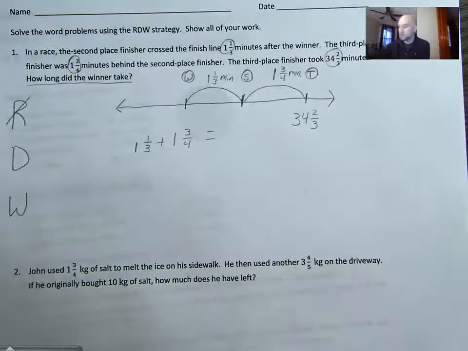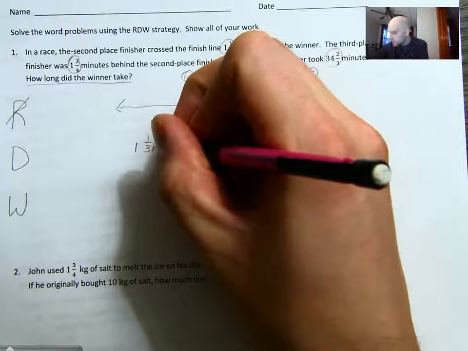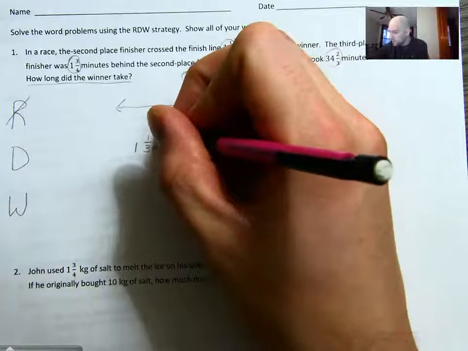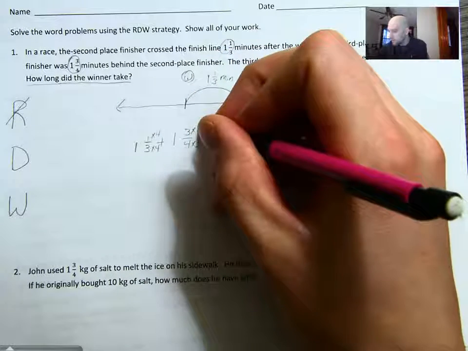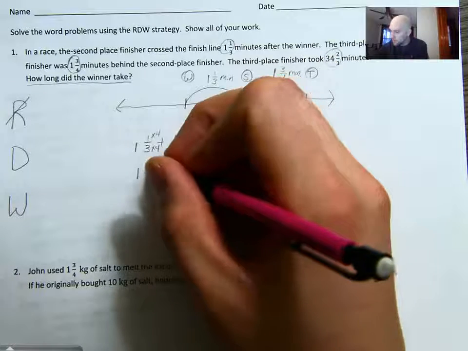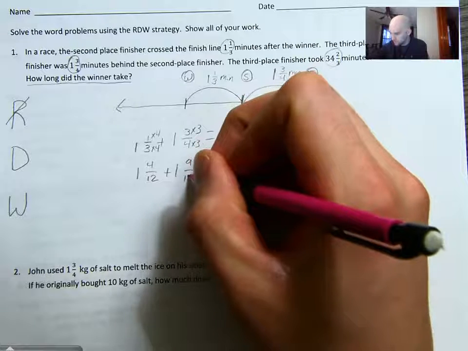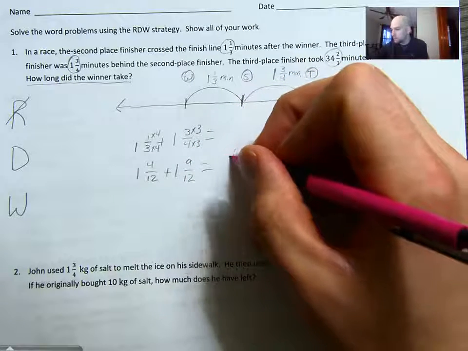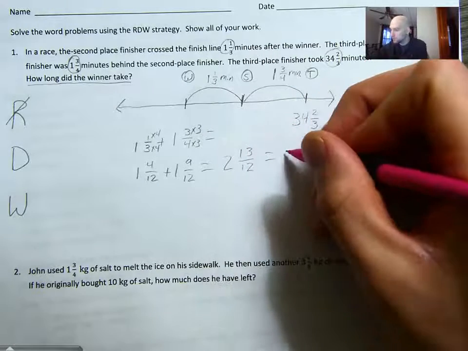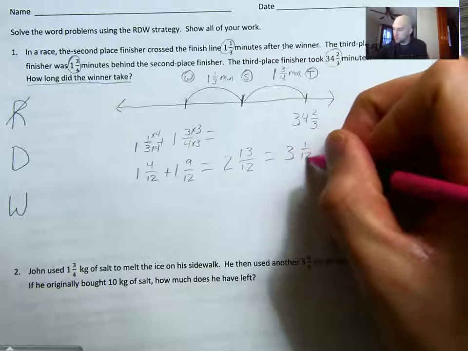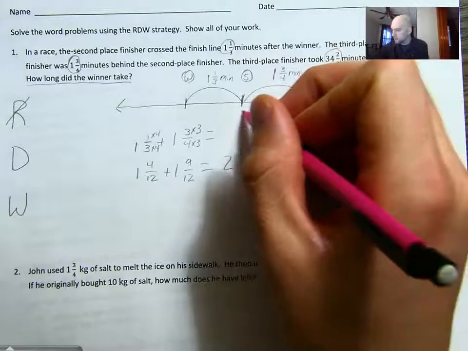I need to find like denominators for those. 3 times 4 is 12. So I'll do 3 times 4 to get to 12 on the bottom. I need to multiply my numerator by 4. 4 times 3 is 12. Multiply my numerator by 3. And now I have 1 4/12 plus 1 9/12. I'm going to end up with 2 13/12, which equals 3 1/12. So 3 1/12 is this whole area here.